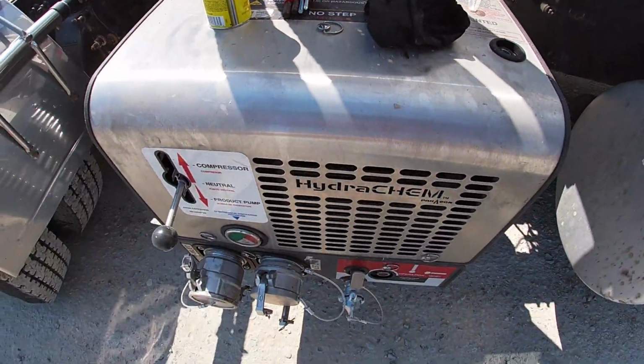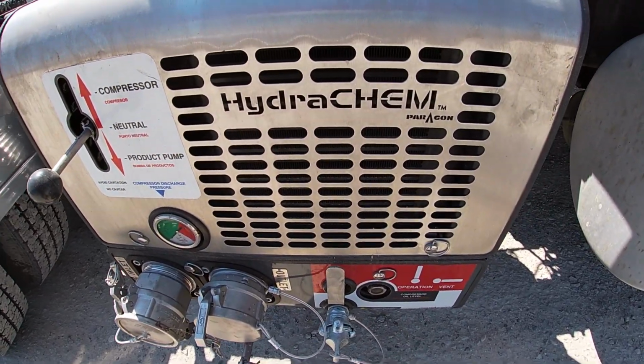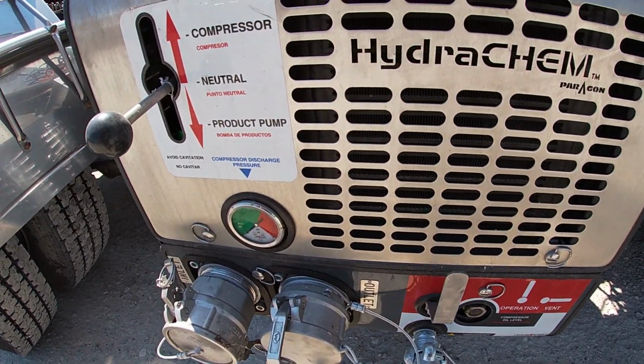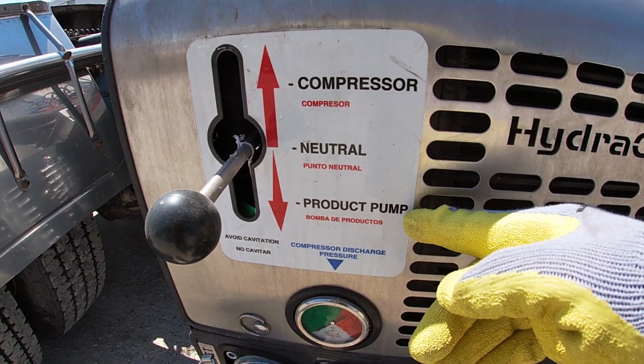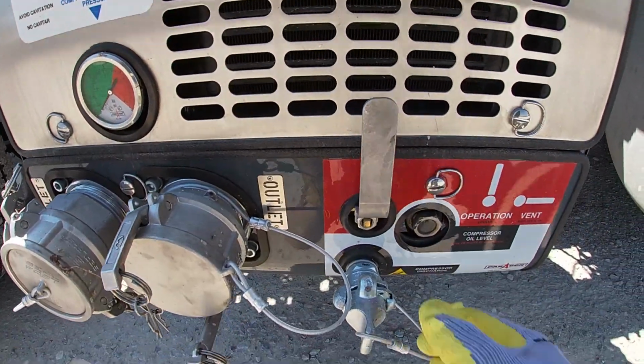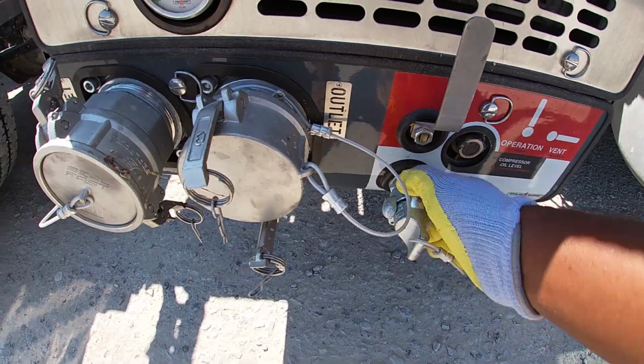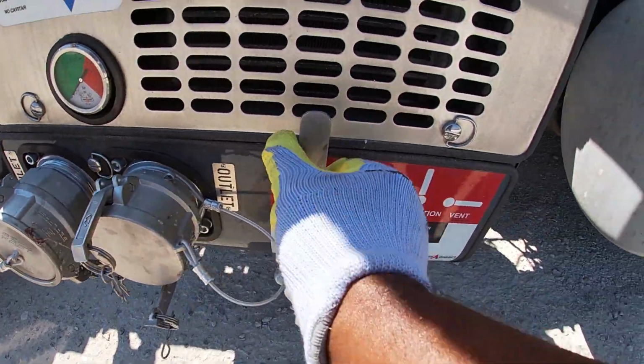It's the Hydrochem system right here, if y'all ain't seen it. That's what it looks like. Air compressor, pump, air line goes here, hoses go in here, can vent it.